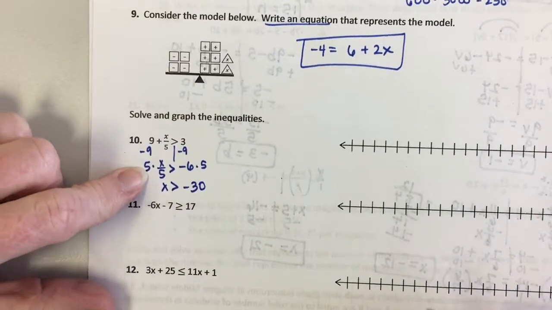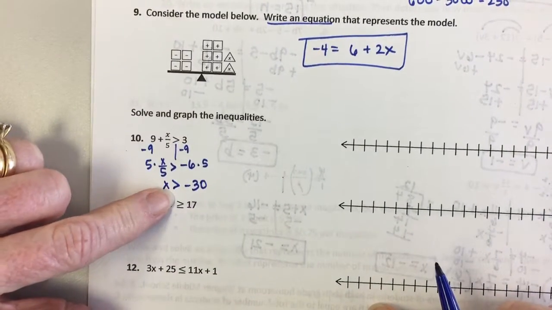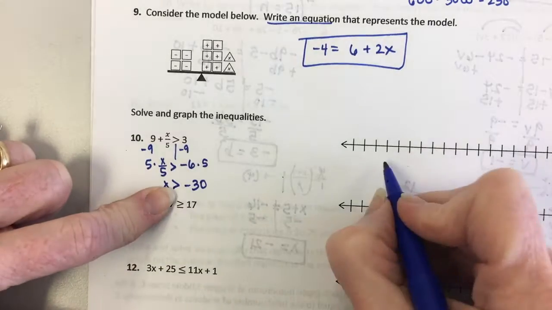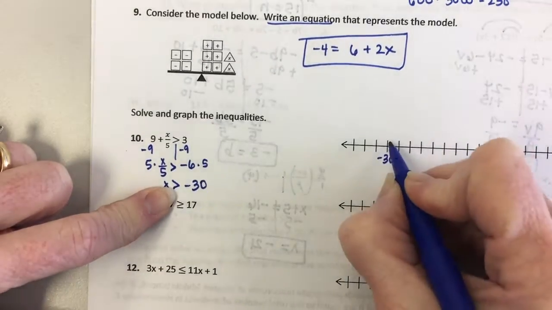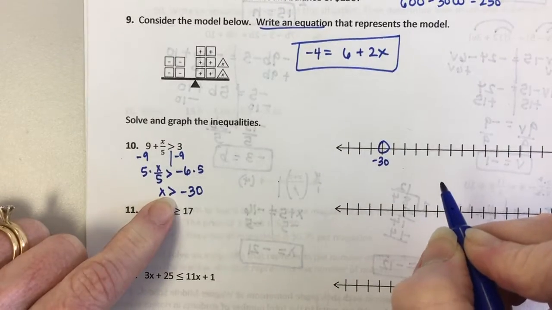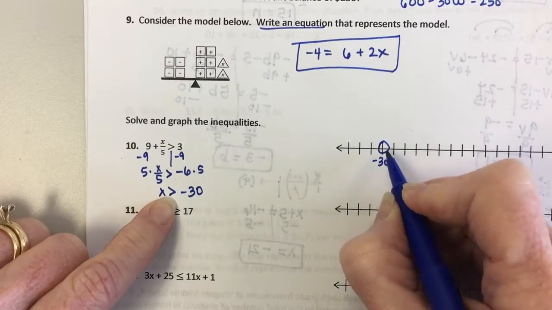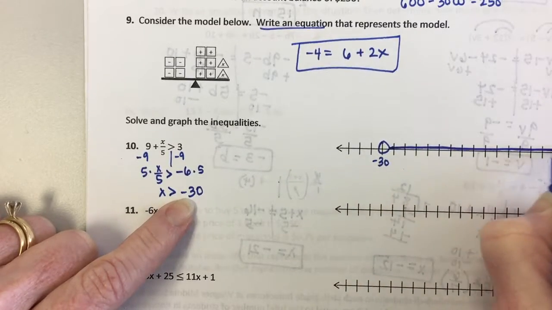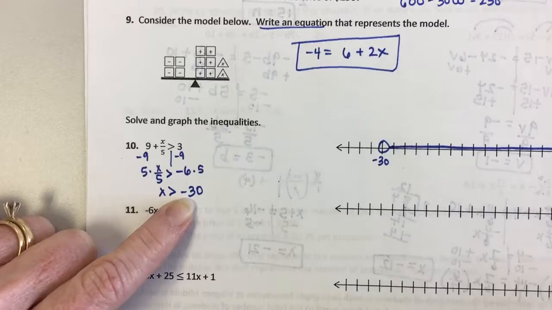Now, because I multiplied by a positive number, this is not the exception to the rule where I switch the inequality. So this stays greater than. I'm just going to pick a point on the line. Since it's only greater than and not greater than or equal to, I have an open circle, and then the numbers greater than -30 are going to be to the right.